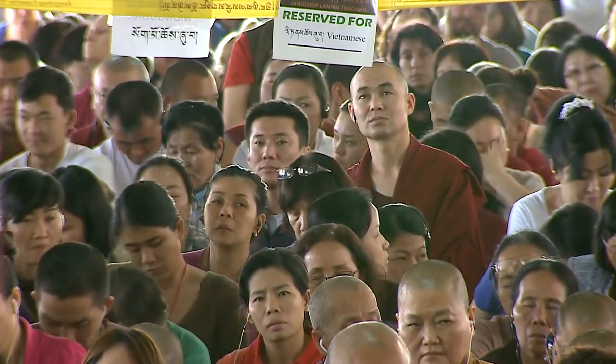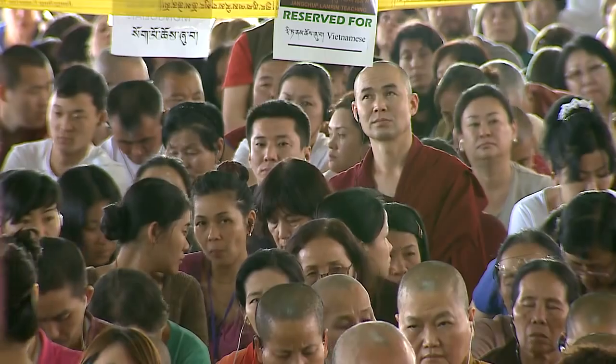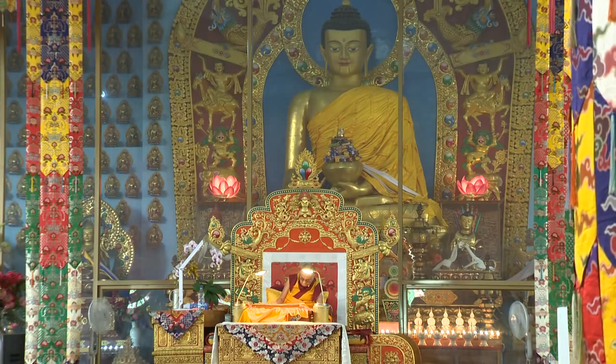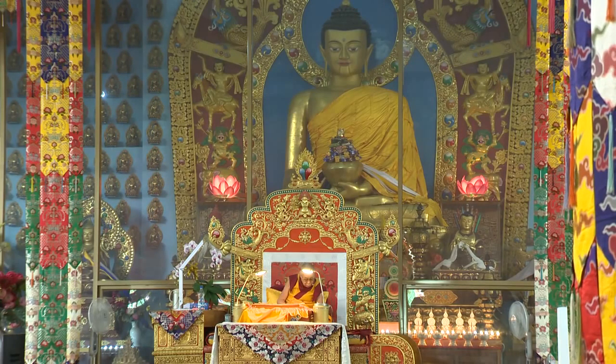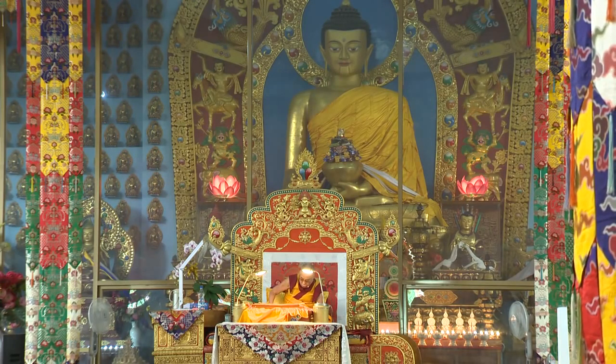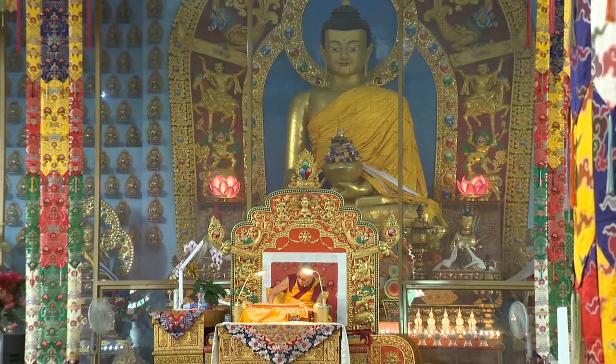There are six points to be made here. What is being dedicated? Your root virtues. Why do you dedicate them? So that they will not run out. To what end do you dedicate them? To your supreme enlightenment. For whose sake do you dedicate them? For the sake of all sentient beings. How do you dedicate them? As it says in the Ornament of Realization, through method and right perception.